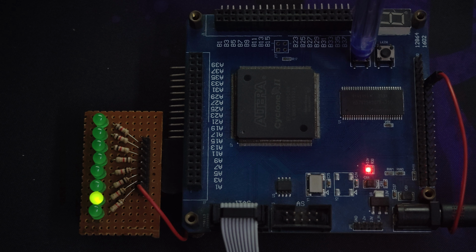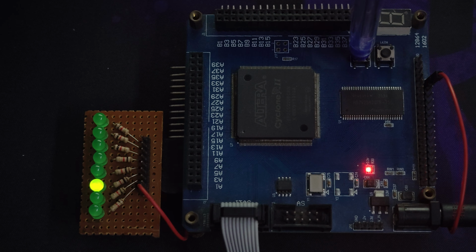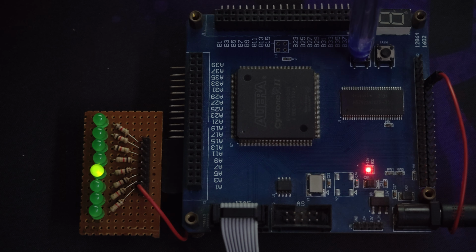You can see that we are pressing our switch a single time, but our LEDs are shifting more than once. That is because of the switch bouncing problem which we were discussing, and we will solve this in the next session. So that was our project. This may seem a little complex at the moment, but try it yourself and you will become comfortable with time.